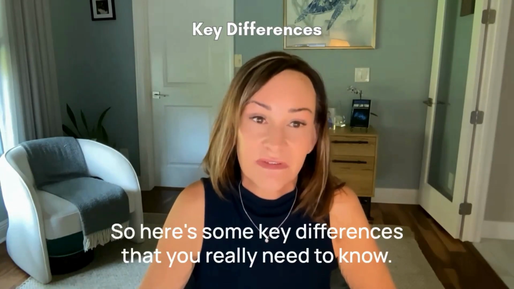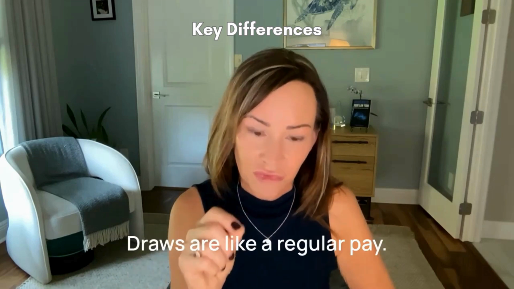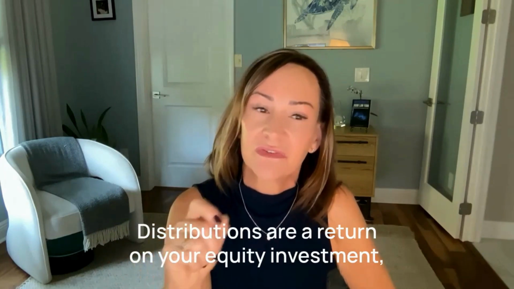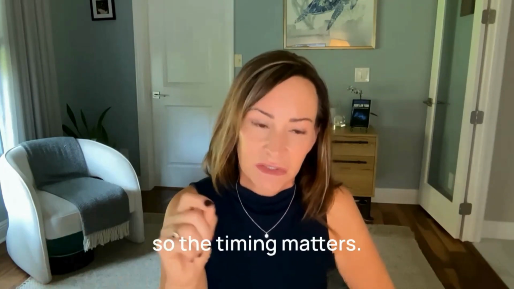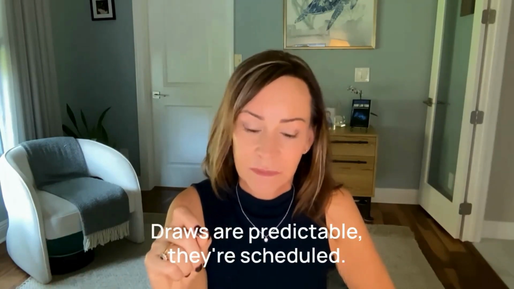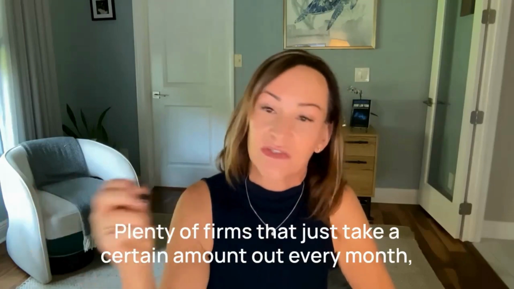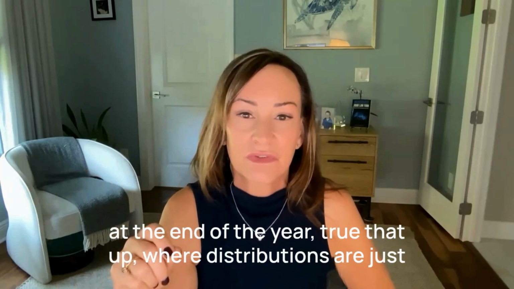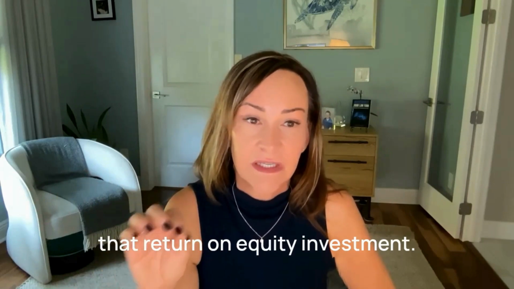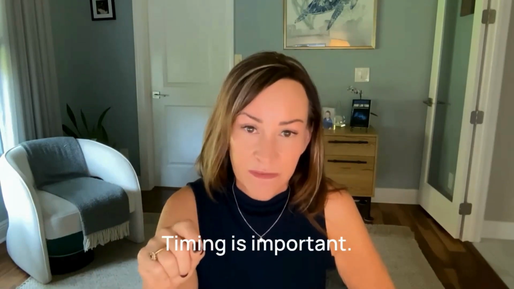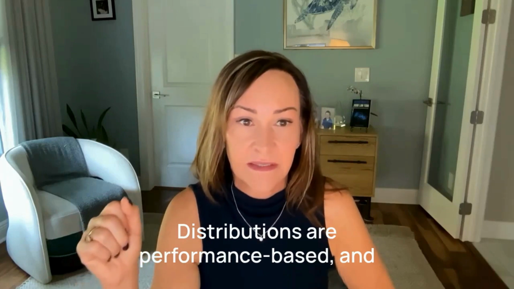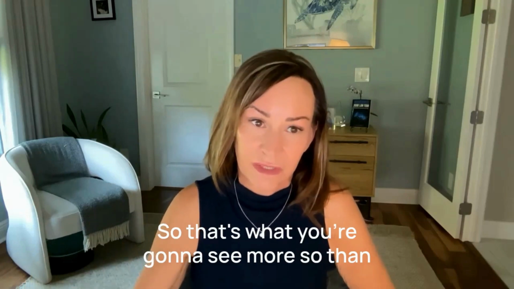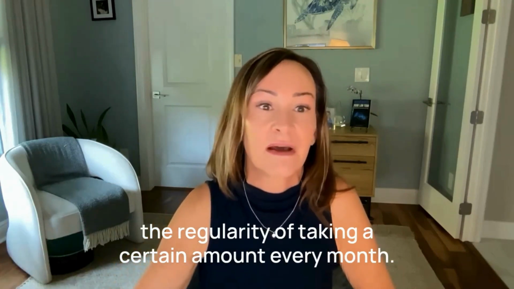Here are some key differences that you really need to know. The purpose: draws are like regular pay. They're predictable, they're scheduled. Distributions are a return on your equity investment. Timing matters. Plenty of firms just take a certain amount out every month, and at the end of the year you can true that up. Distributions are performance based and usually at the year end, so that's what you're going to see more so than the regularity of taking a certain amount every month.